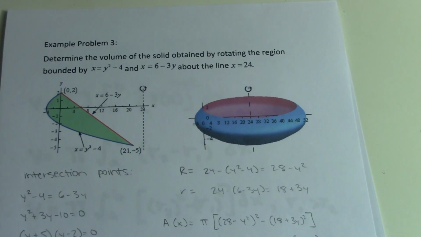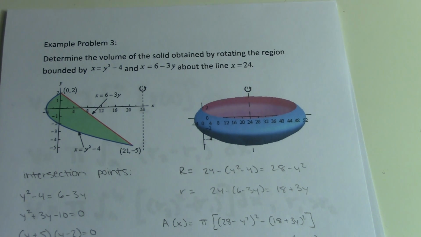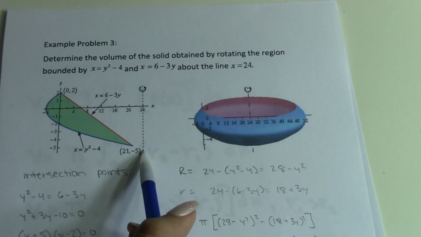Example problem number 3. Determine the volume of the solid obtained by rotating the region bounded by x equals y squared minus 4, and x equals 6 minus 3y about the line x equals 24. Why this one is different from the other two is that rather than rotating around the x-axis or the y-axis, we are rotating about a line, and that line is seen right here.